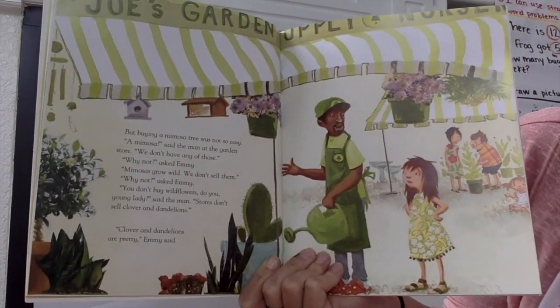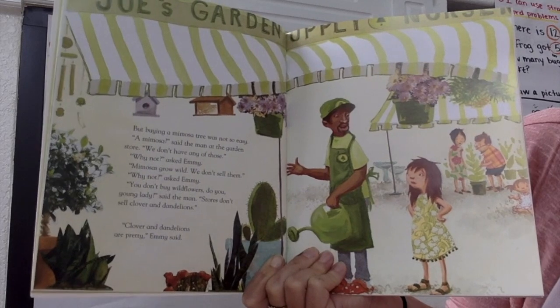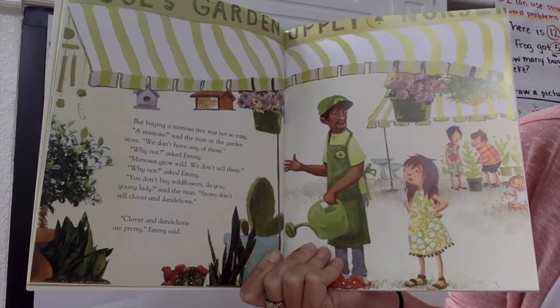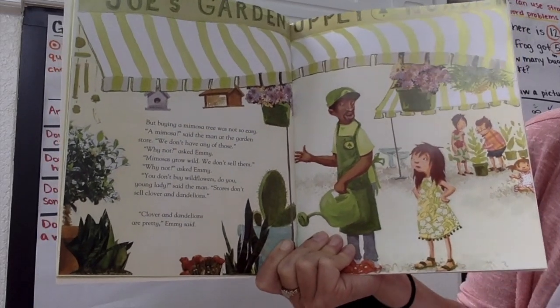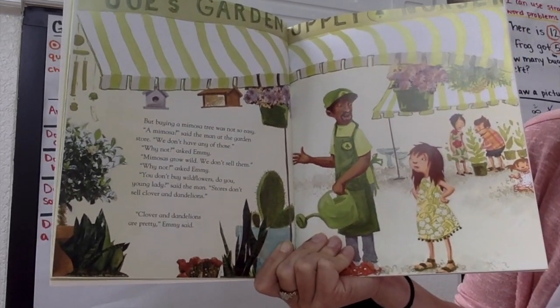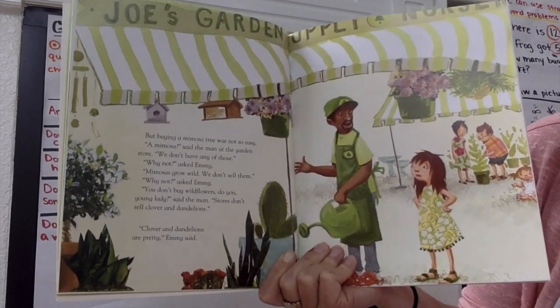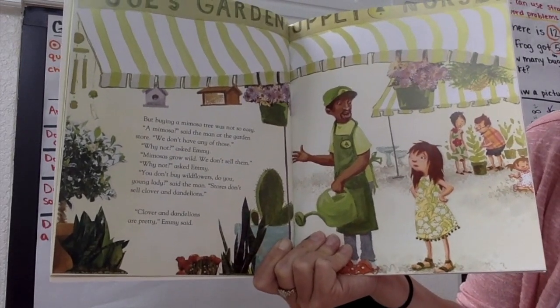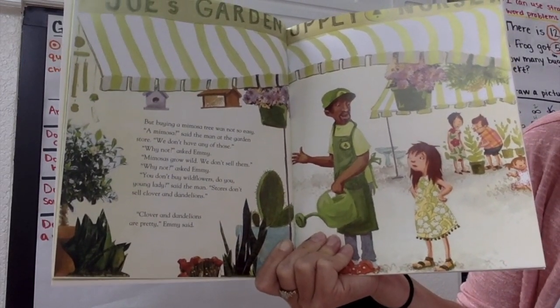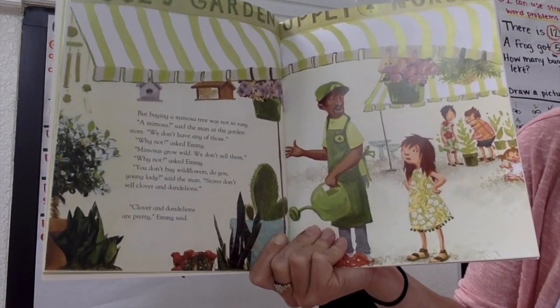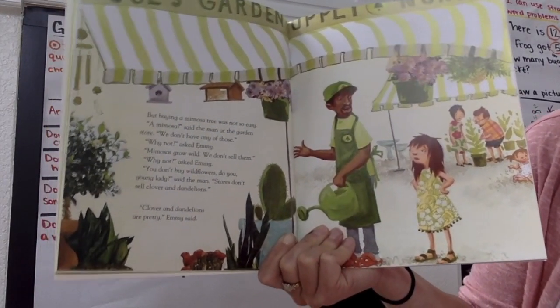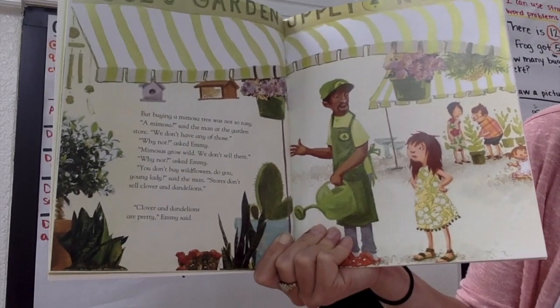But buying a mimosa tree was not so easy. "A mimosa?" said the man at the garden store. "We don't have any of those." "Why not?" asked Emmy. "Mimosas grow wild. We don't sell them." "Why not?" asked Emmy. "Well, you don't buy wildflowers, do you, young lady?" said the man. "Stores don't sell clover and dandelions." "Clover and dandelions are pretty," Emmy said.